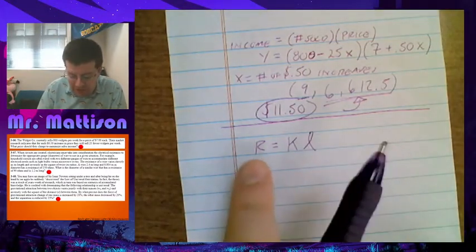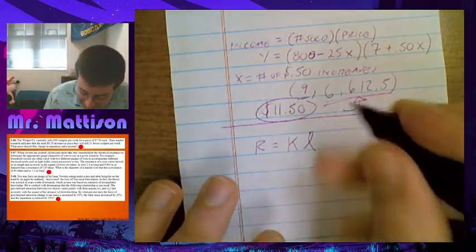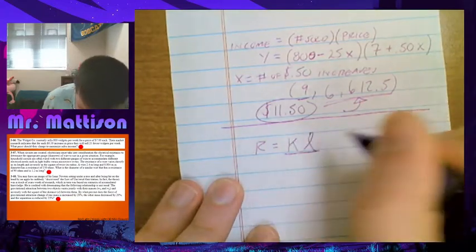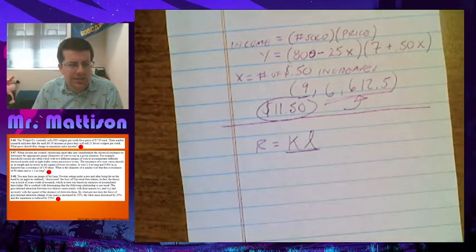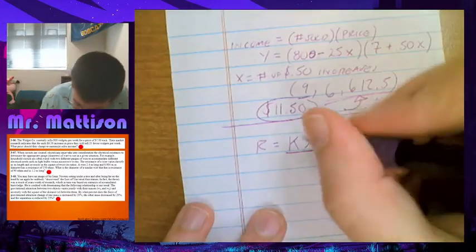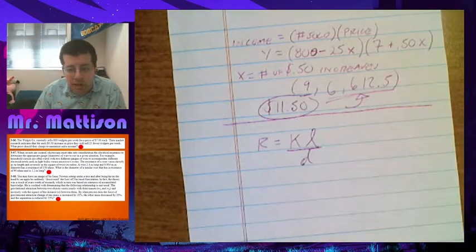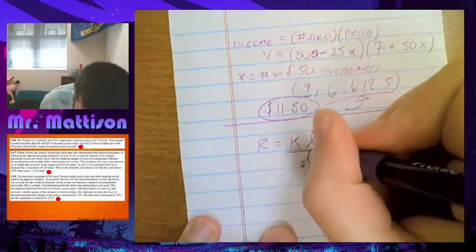But it's not just a direct variation. It also varies inversely with twice its radius. Inversely means we divide, and twice the radius is 2r, more commonly known as the diameter. So I'm just going to use d for the diameter, squared, so add that to the second power.